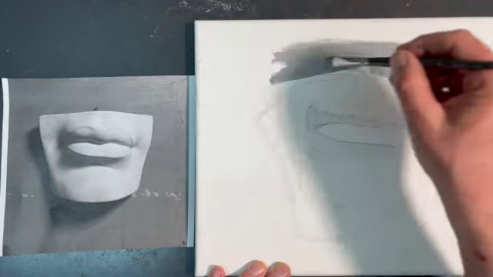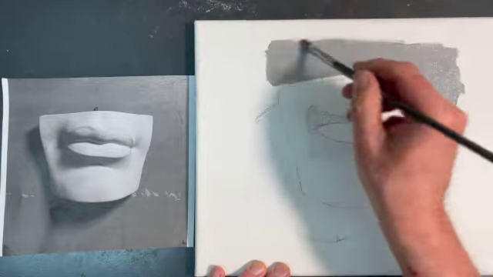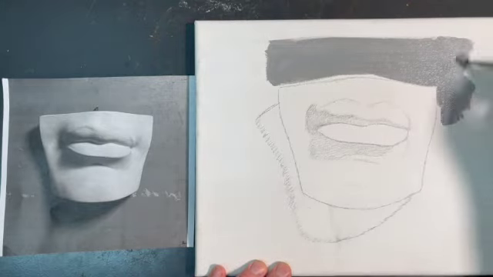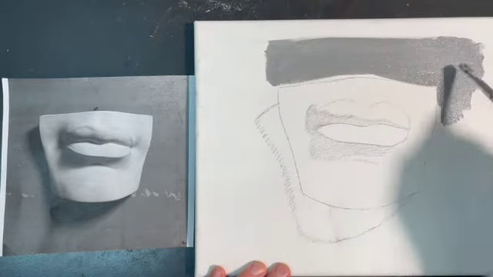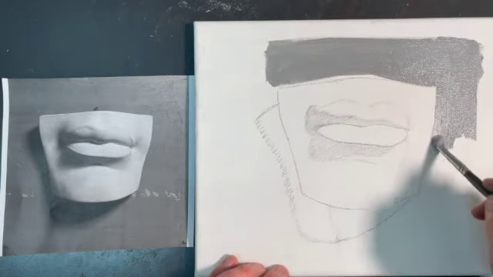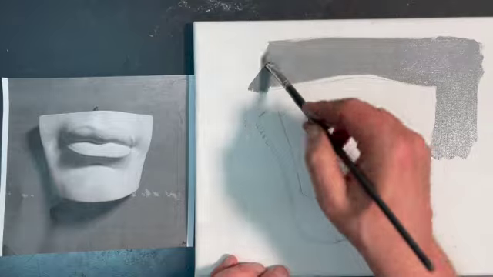All right, so blocking in, I want to create the background first, so that when I start painting the values on the feature cast, I will have something to judge those values by.